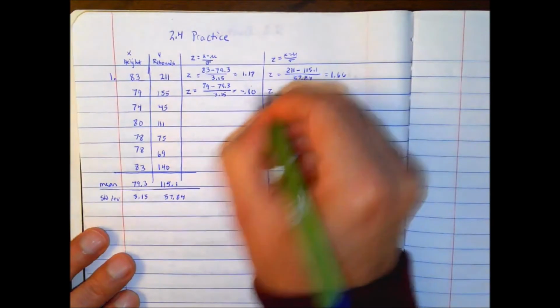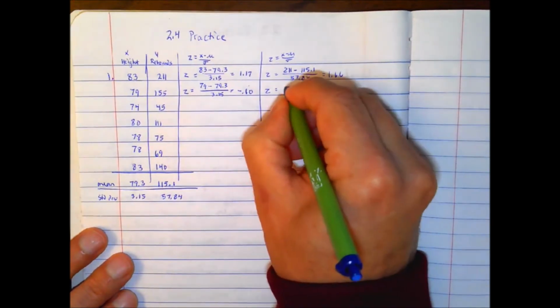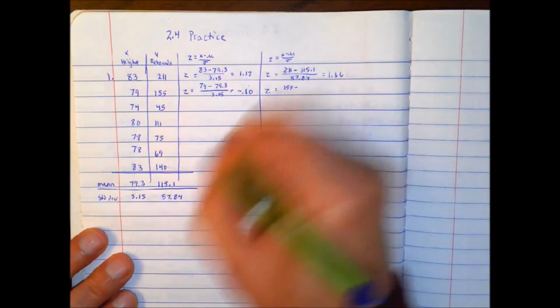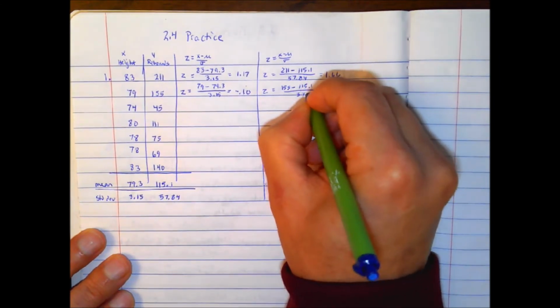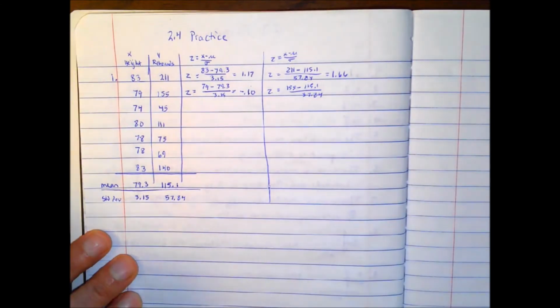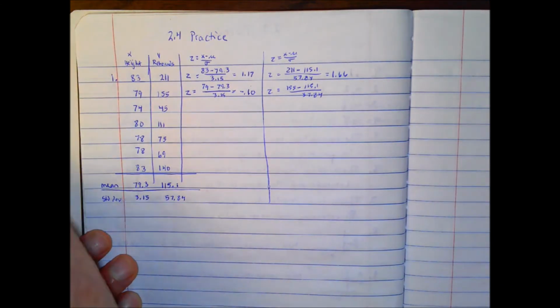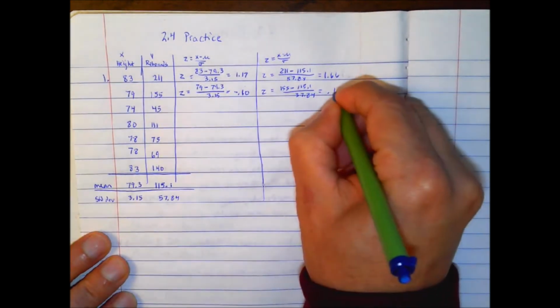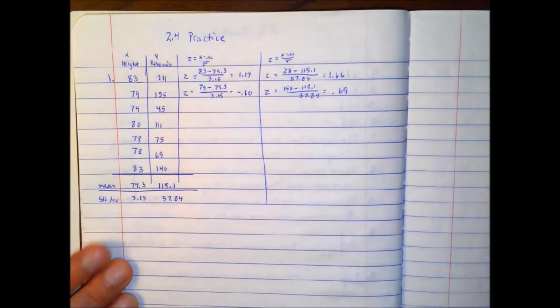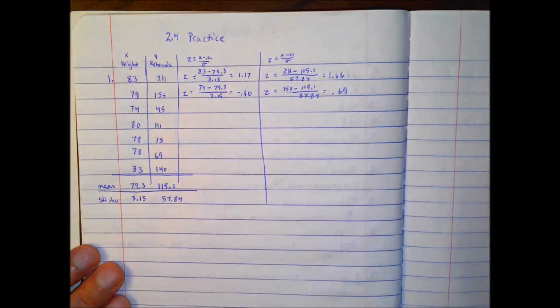Okay, and then this z-score, 155 minus the mean divided by the standard deviation, gives you a z-score of 0.69. Okay, I'm going to find the rest and I'll unpause it then.